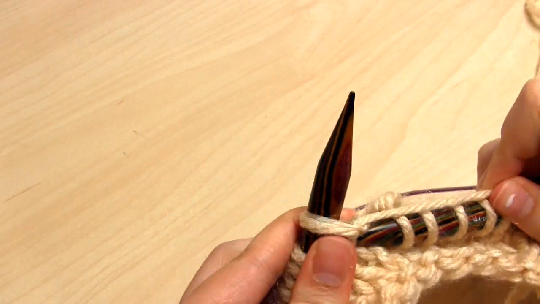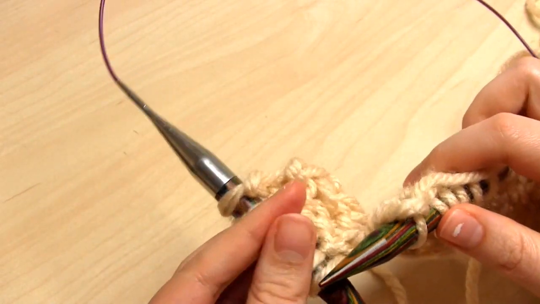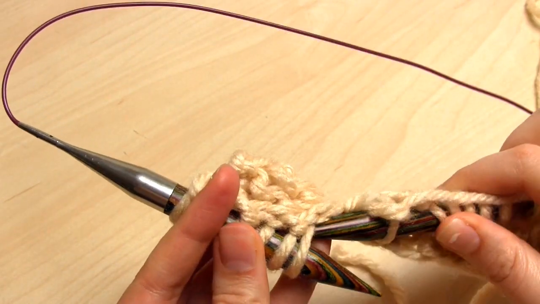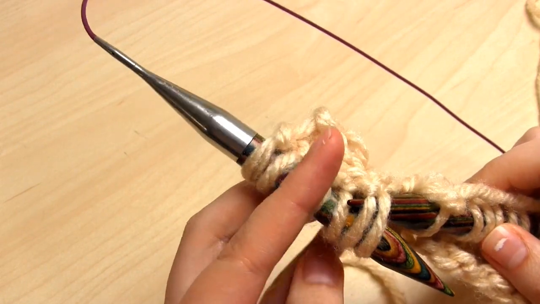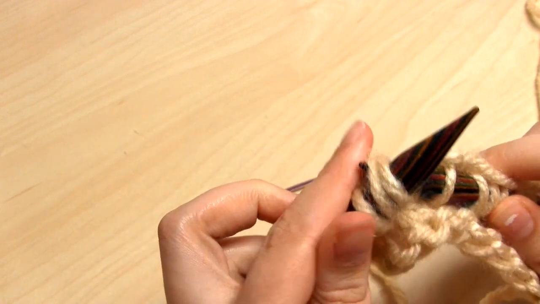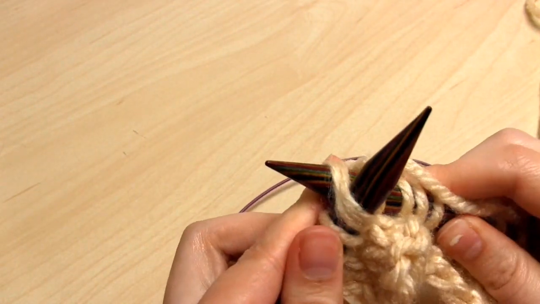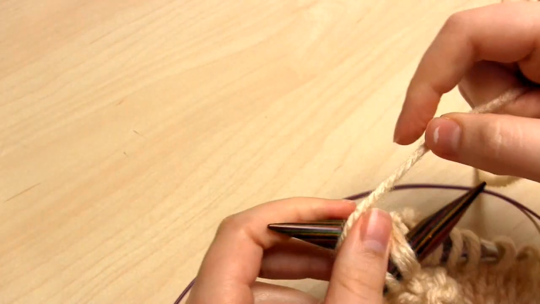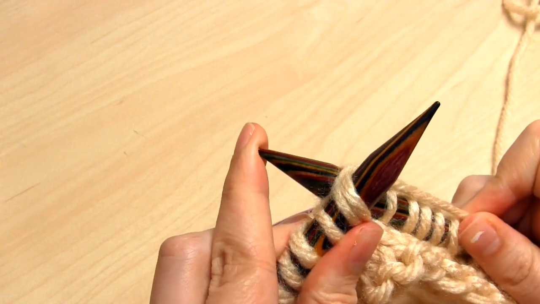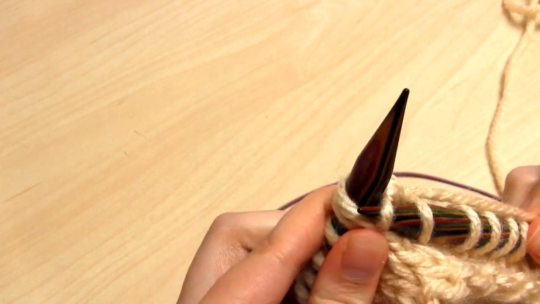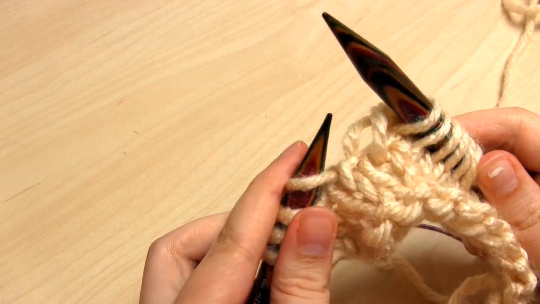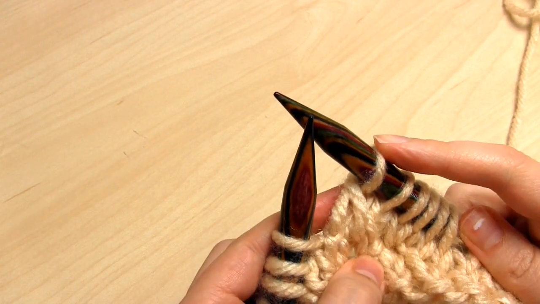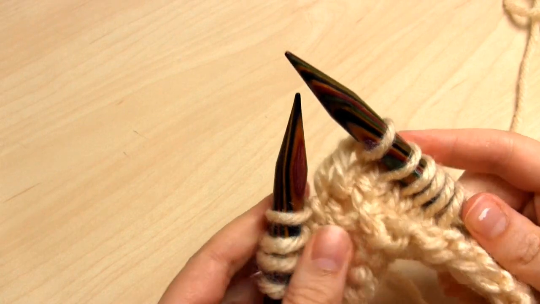So I'll just show you that again. You take your right hand needle down through the backs of the top two stitches on the left hand needle. Then cross your needles and then complete the stitch as if it were a regular knit stitch. And there you go, you can see you've gone from two stitches on the left hand needle down to one on the right hand needle, therefore making this a single decrease.